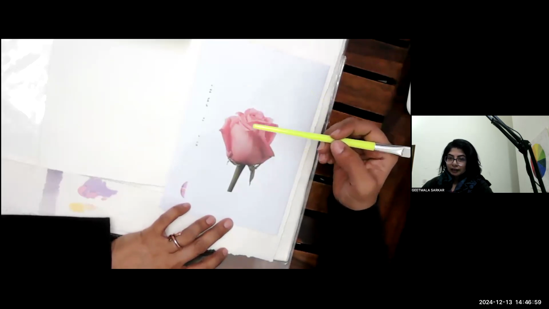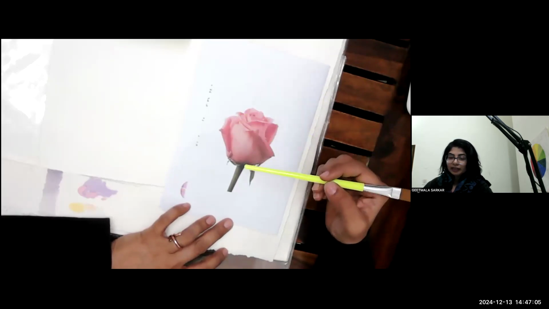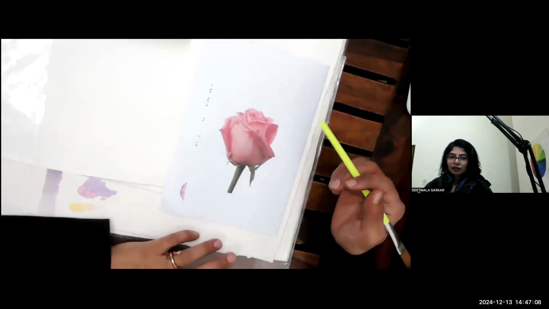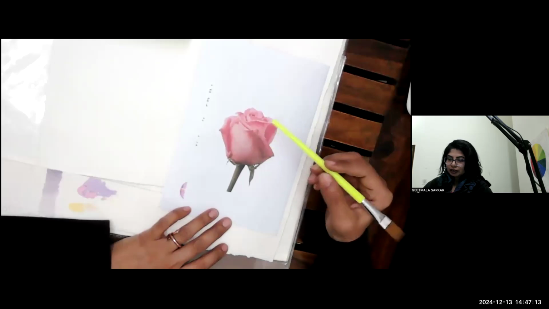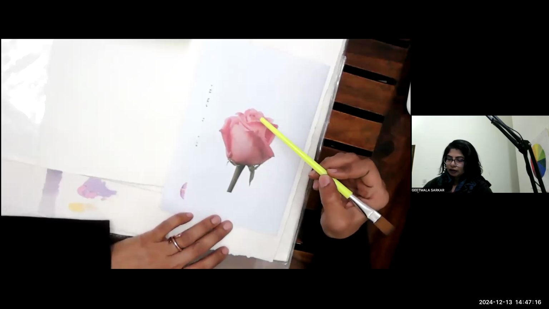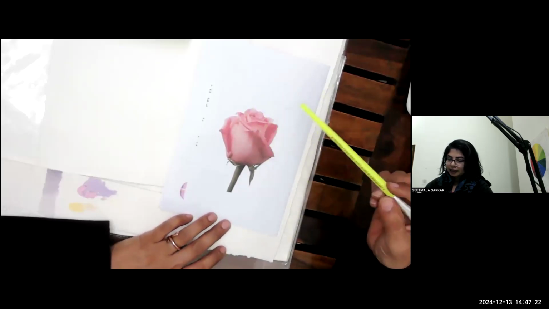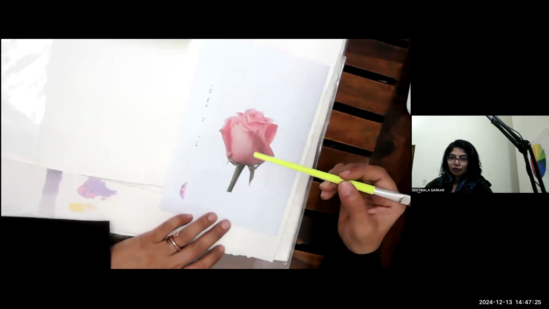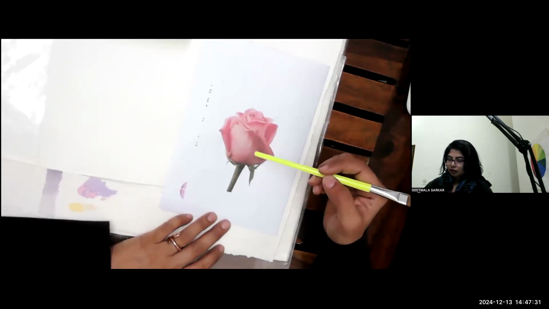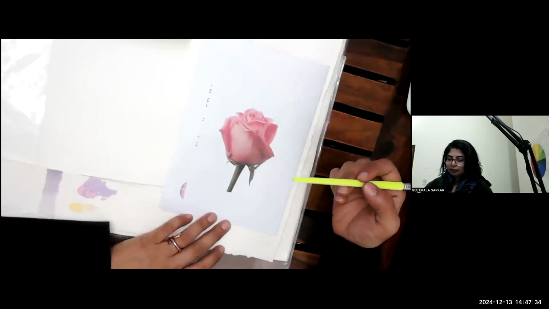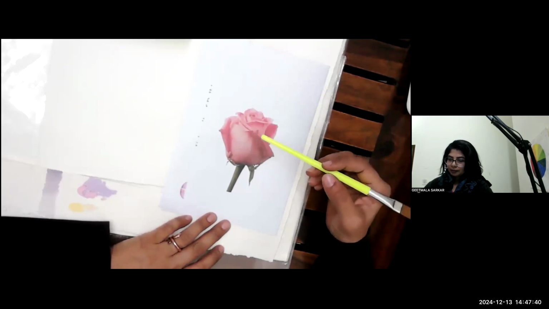So besides finding our darkest darks and the lightest lights, we also need to find what are the mid values. The mid values are those which are in between the lightest lights and the darkest darks. Okay, these are some of these, some over here, some over here. This is how, if we can put down all the lightest lights, darkest darks, and the mid tonal values of this flower on the paper in the shapes in which we can see it, we will be able to have a painting which will look very much realistic.